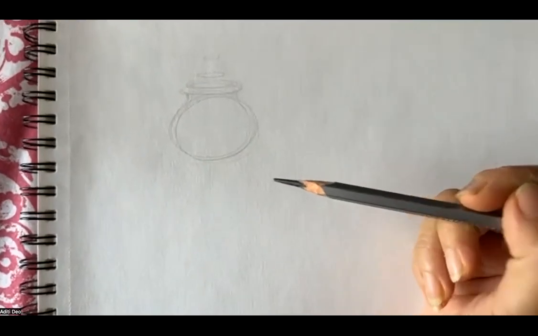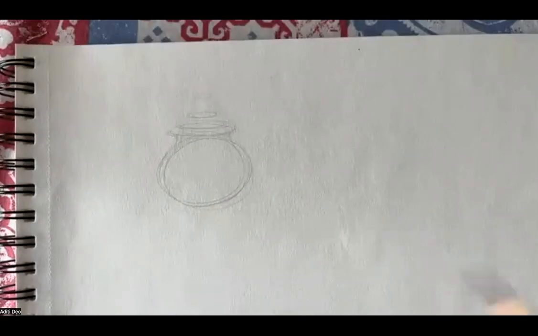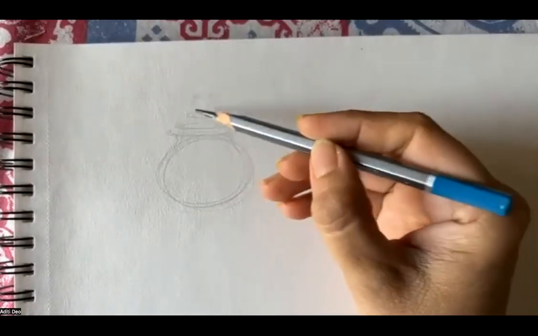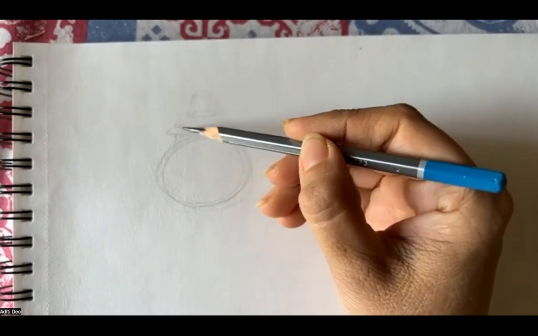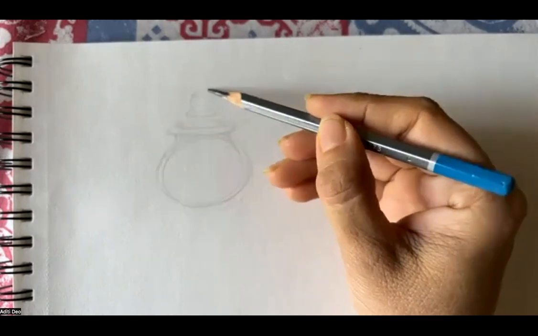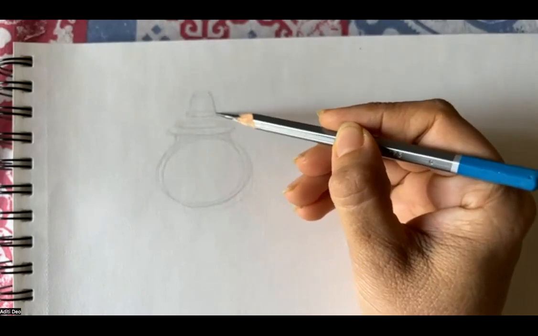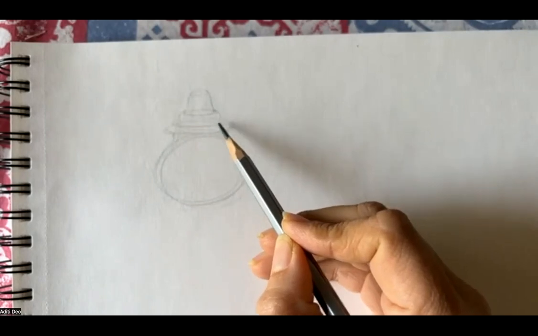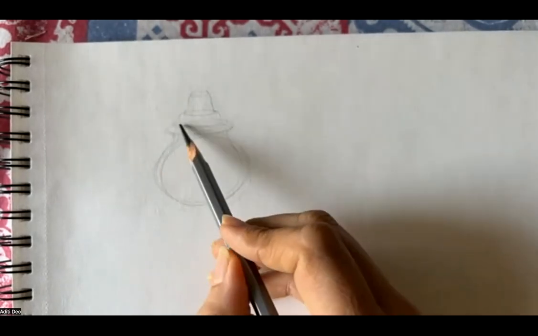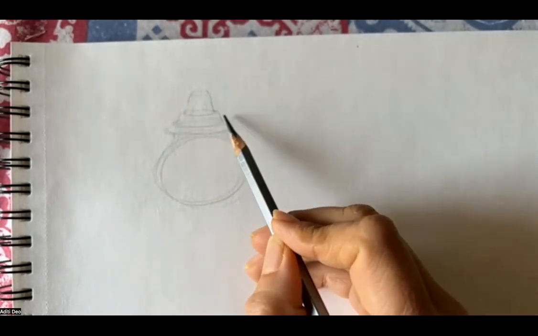So when you draw it like this, it becomes easier to join the lines and make shapes which are symmetrical on both sides, and they make sense.